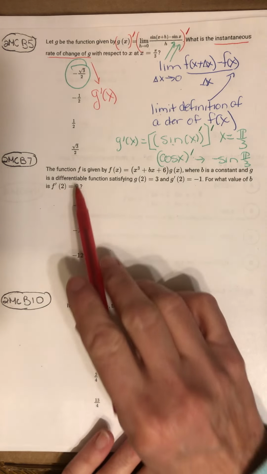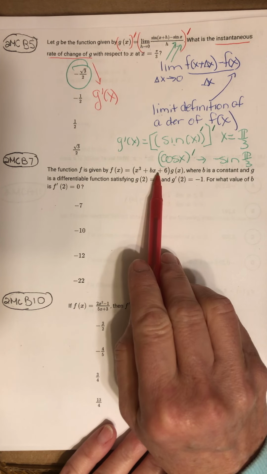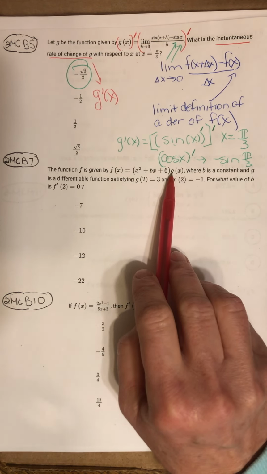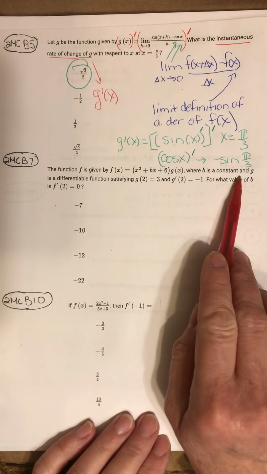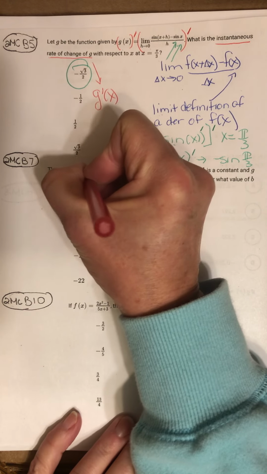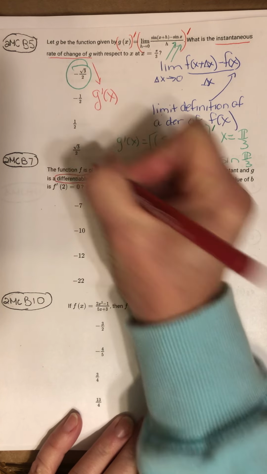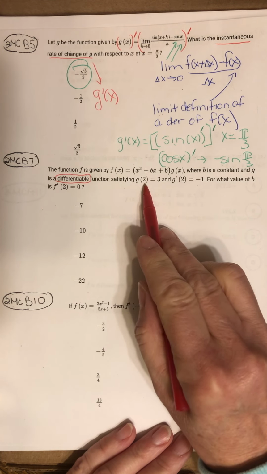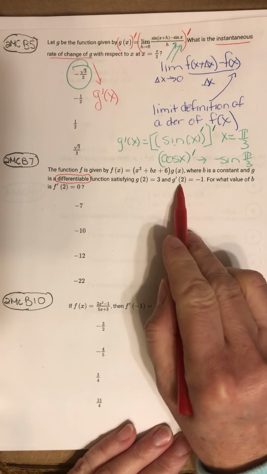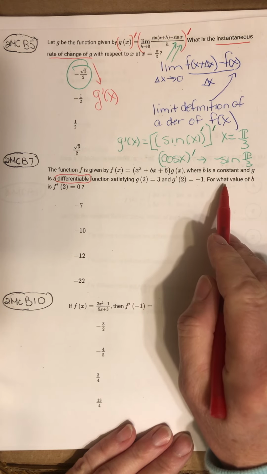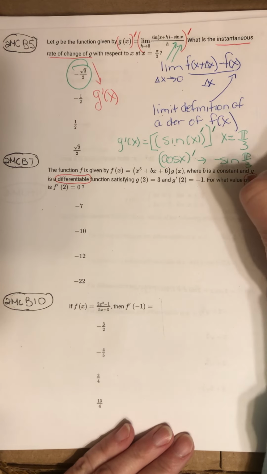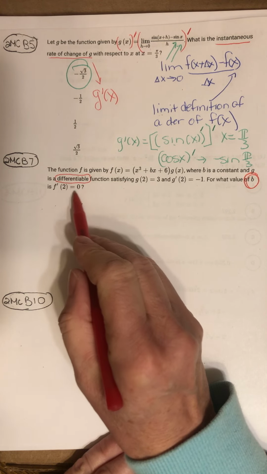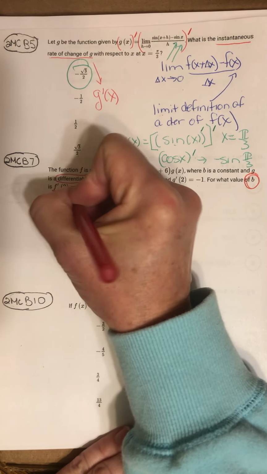The function f is given by this function. Oh Lord, there's a b in there, being multiplied by g of x, where b is a constant and g is a differentiable function. I'm going to circle that, it might be important. Satisfying g of 2 is 3 and the derivative of g at 2 equals negative 1. For what value of b is the derivative of f at 2 equal to 0? This is what they're asking us for.